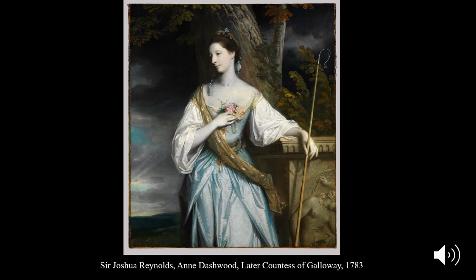So here we see Anne Dashwood doing the same, right? Playing at being a shepherdess, although giving clues with those rubies and pearls to her real identity, and to her real place in society on the eve of her wedding. We also see, again, very typical for Reynolds, classicizing architectural elements, right? You have this sort of big, perhaps kind of tomb that she's resting on with classical figures. On the right-hand side of the canvas, you have that dramatic sky that should be very emblematic of Reynolds to you.